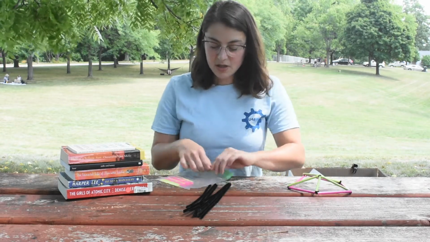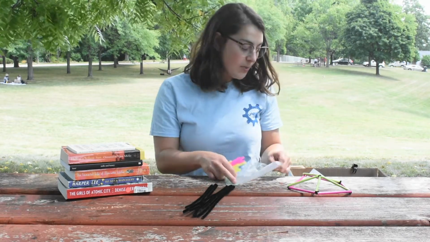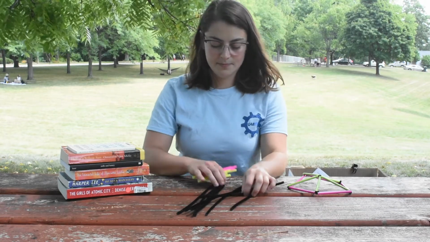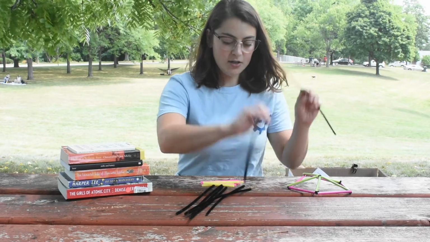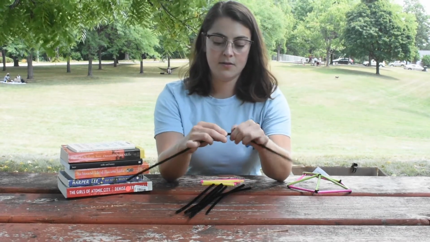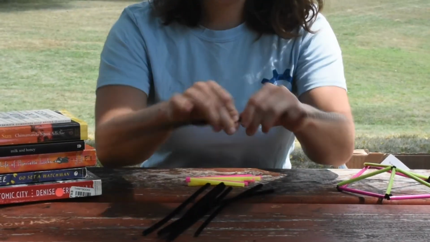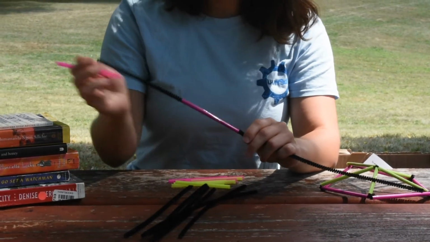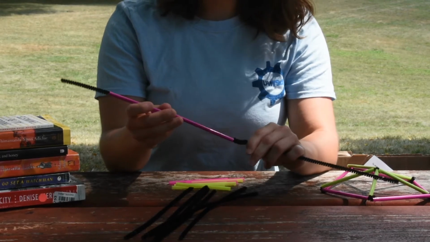We will be using straws as our struts, or the individual building blocks of the dome, and pipe cleaners to hold them together. So first, you're going to want to take 2 pipe cleaners and tie them together, and then feed the 5 strut A's.